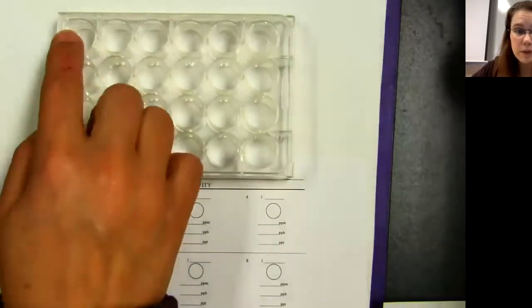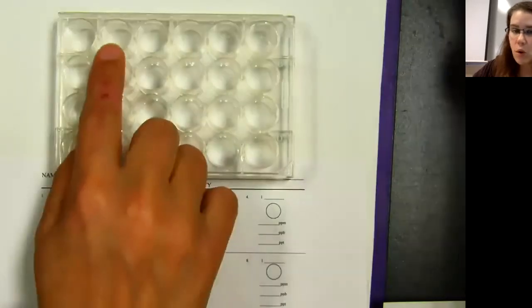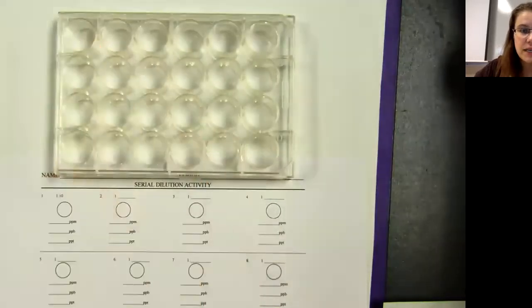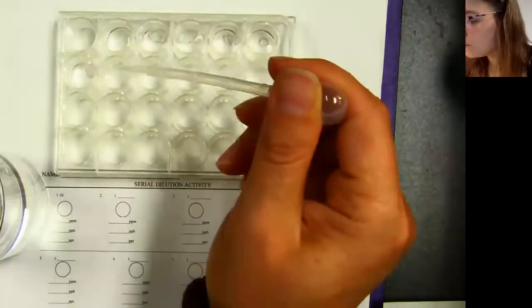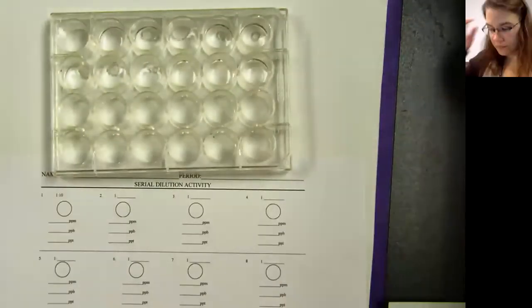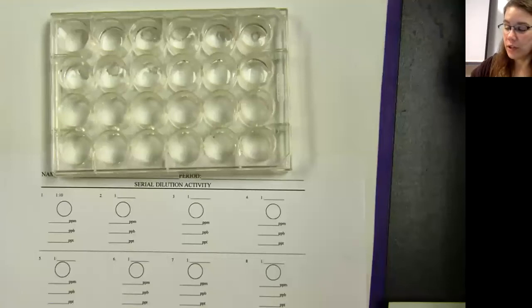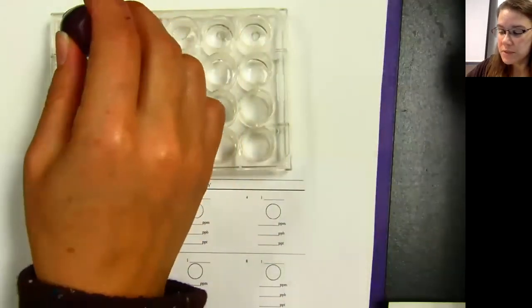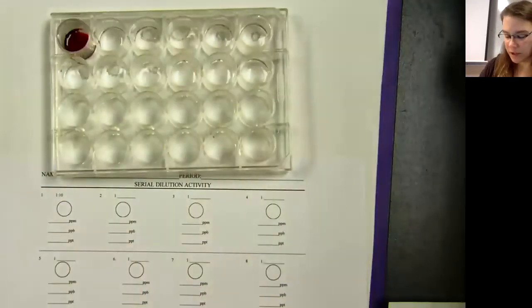I'm using these well plates. You can use any little container that you want. Into all but the first, you're going to put 9 drops of water into each of the other wells. All right, now you're going to take food coloring. I would recommend red or maybe blue, but not yellow food coloring. You're going to put a couple drops into the first well. Actually, just 1 drop is probably enough.